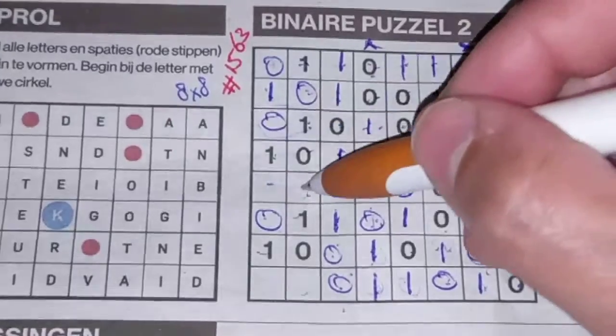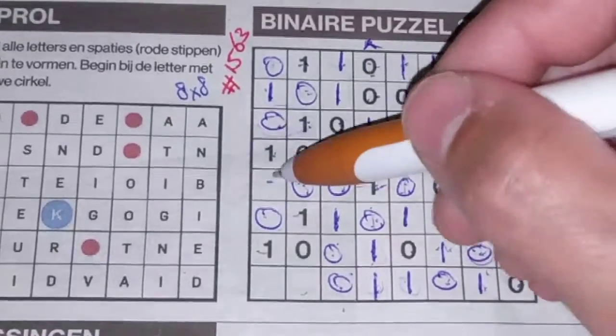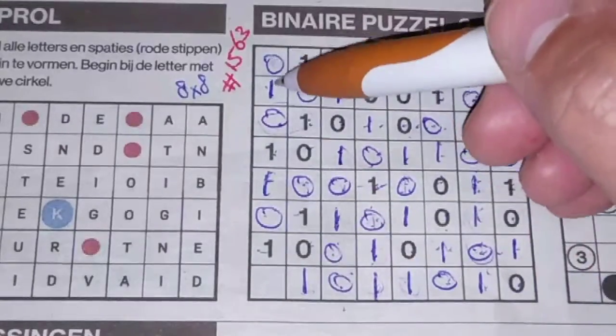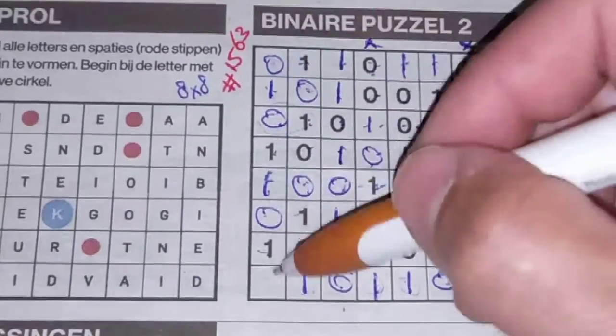We have a 1 here, this should be an O. We have O there, this should be a 1. 4 O's, so the rest are 1s. 4 1s, so the rest are O's.